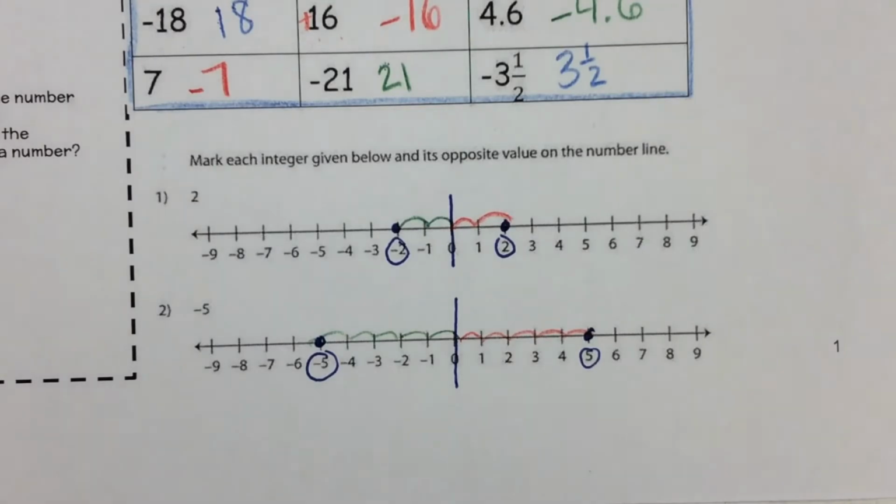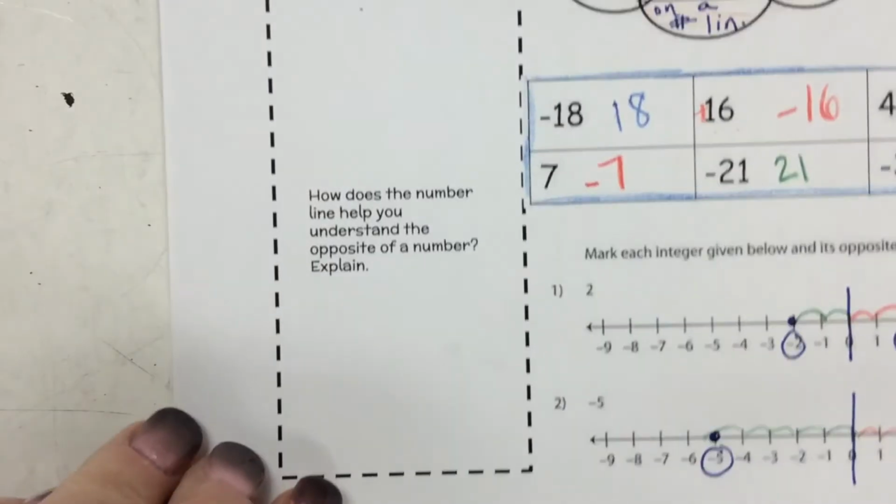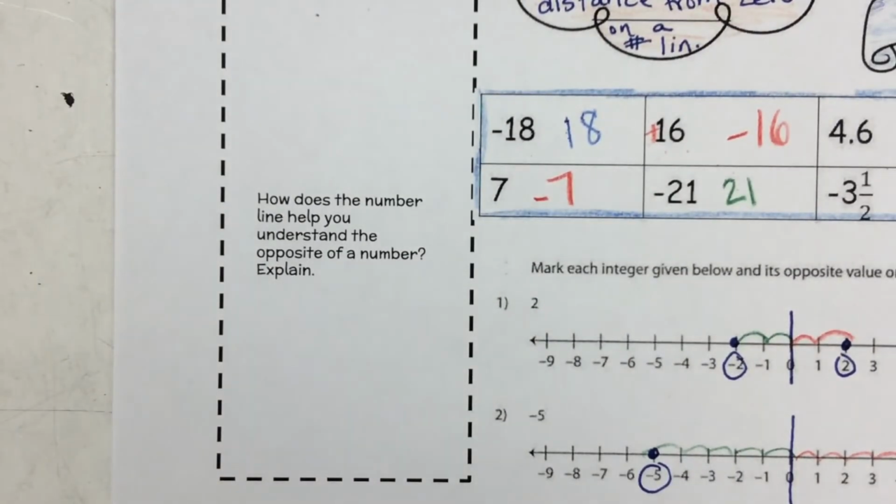Now I want you to answer this one. How does a number line help you to understand the opposite of a number? Explain that for me. How could that number line help? If you didn't understand opposites, what would that number line do to help you?